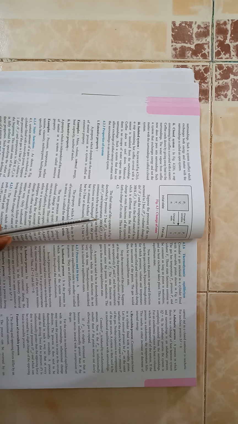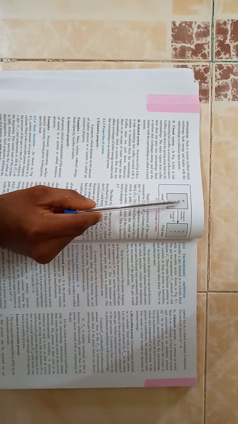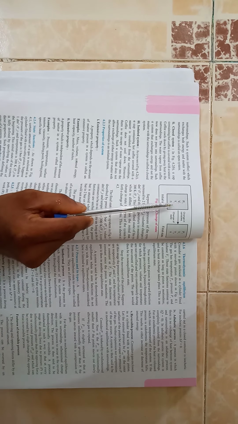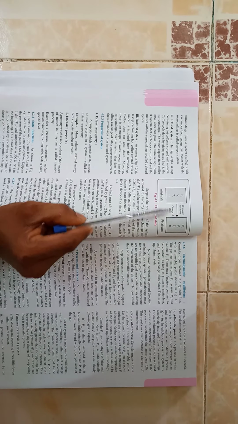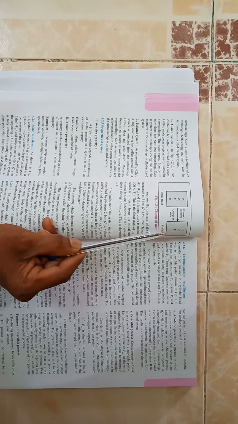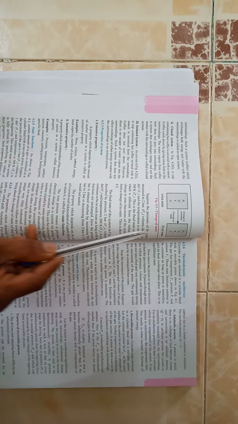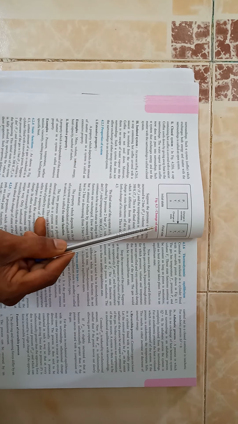Okay, but in that figure given P1, V1, T1 and change in variable, change of state, P2, V2, T2, and all these terms are related with the gaseous state.